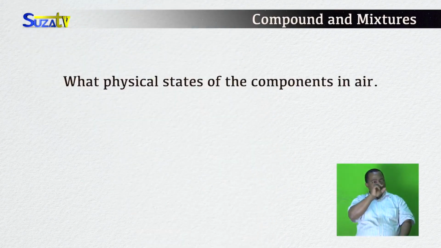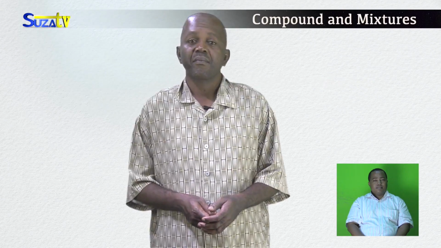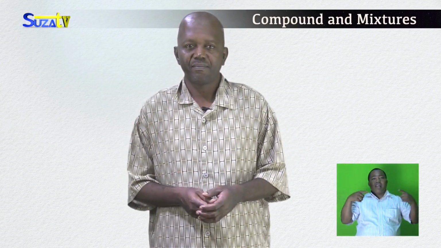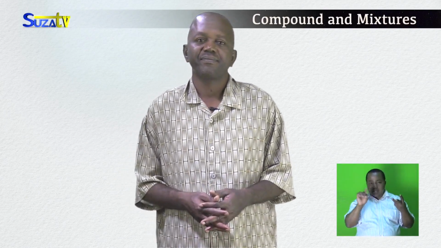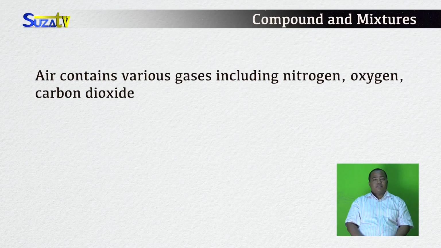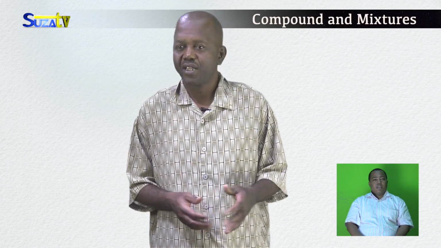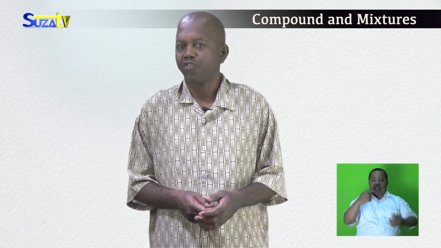Sada. Air contains various gases, including nitrogen, oxygen, carbon dioxide. My dear students, can a bar magnet separate iron filling from a mixture of iron filling and sulfur powder?